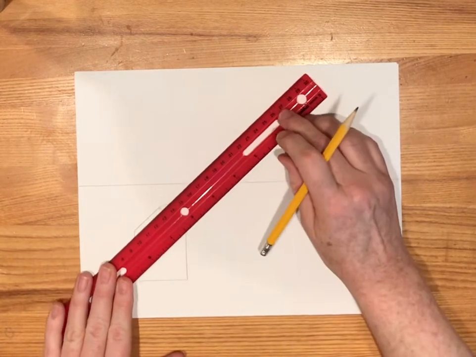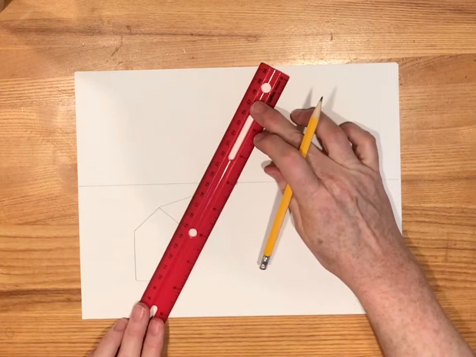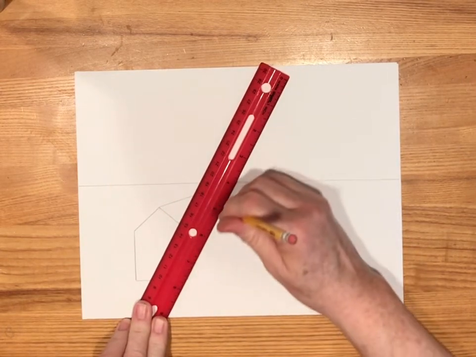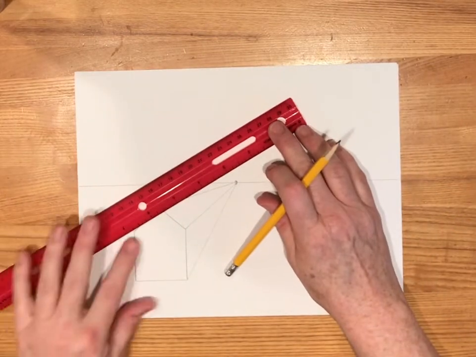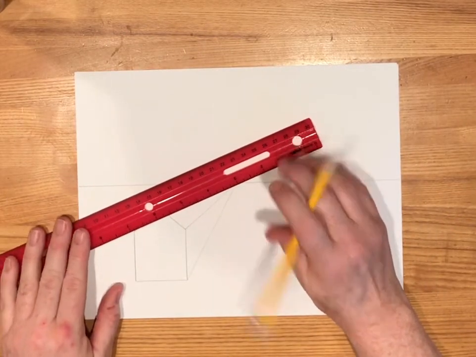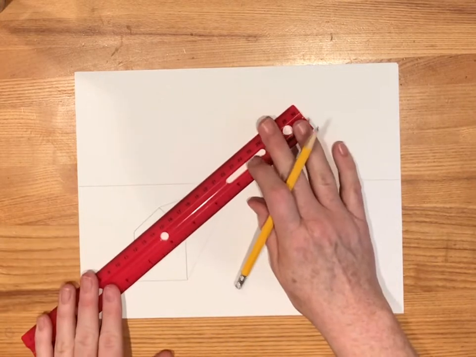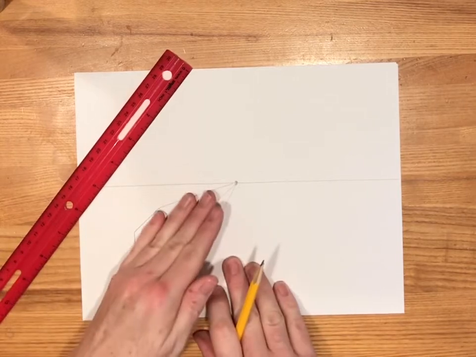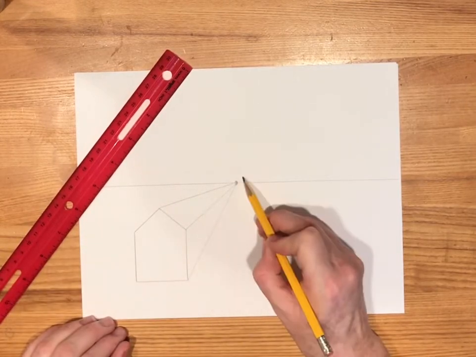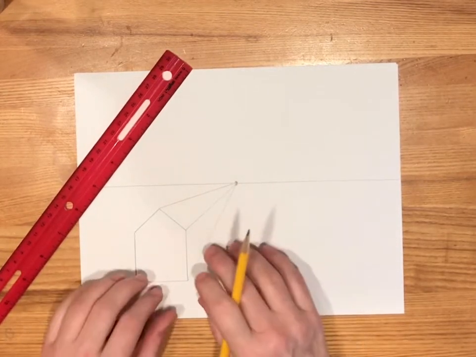I'll move down to this corner of the house, to the vanishing point, and of course if I wanted my house to be see-through, I could connect that one and that one, especially if I wanted it to look like a tunnel. I could connect that line and it would look like a tunnel.